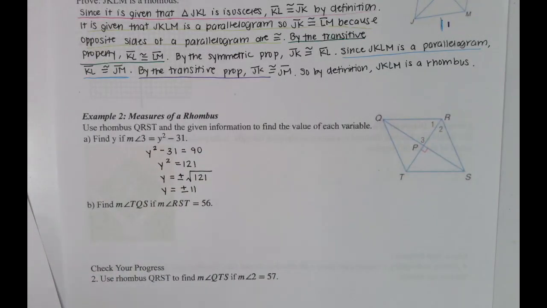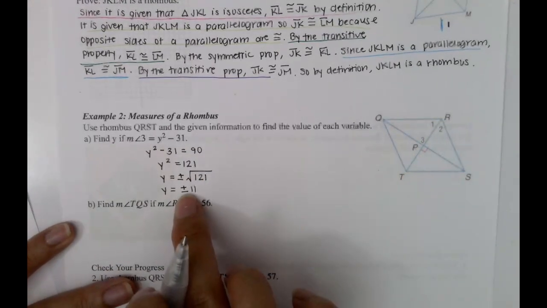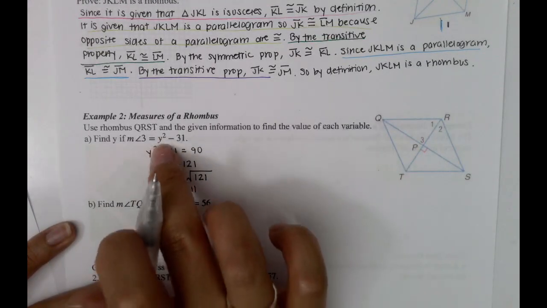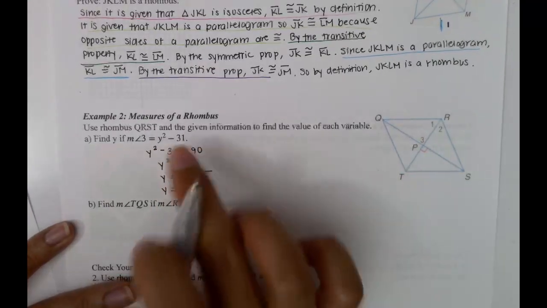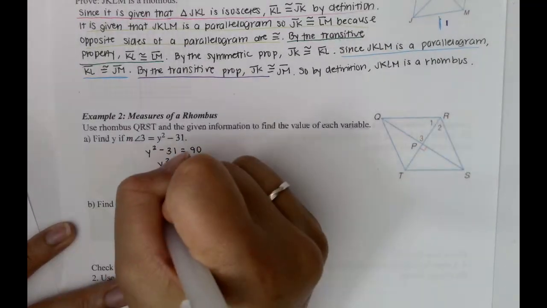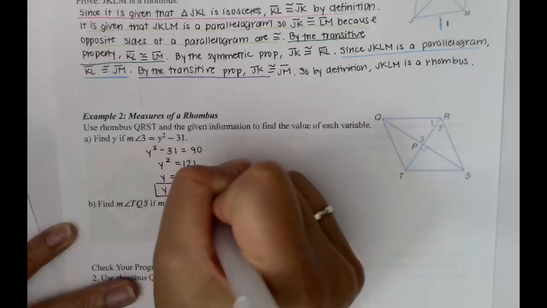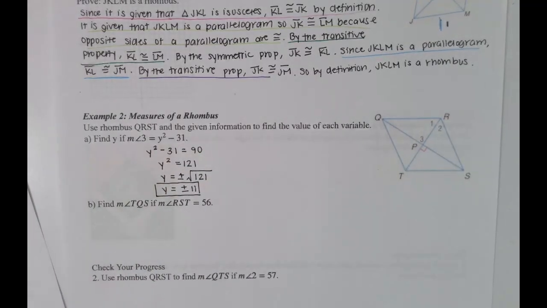Okay. So oftentimes we need to check if it results in something negative, right? So even with the negative 11, because it's squared, it becomes a positive 121 minus 31 is 90. So in this case, there is no extraneous solution. Both the positive 11 and the negative 11 work as solutions because they're both true.